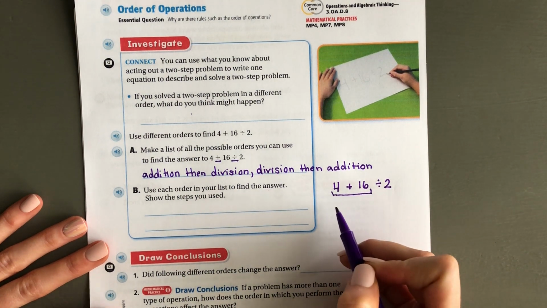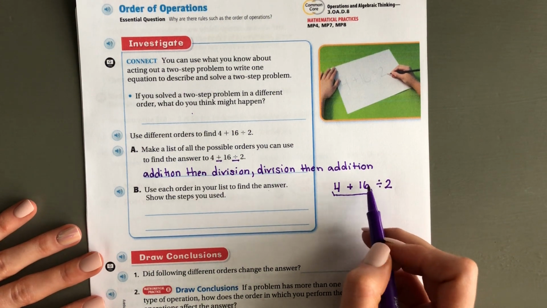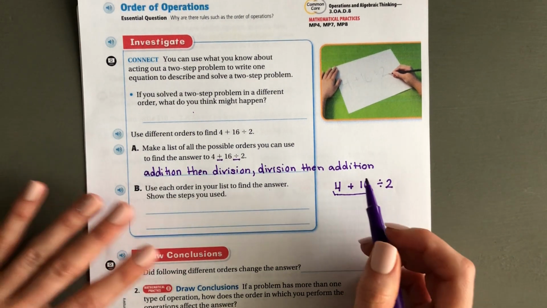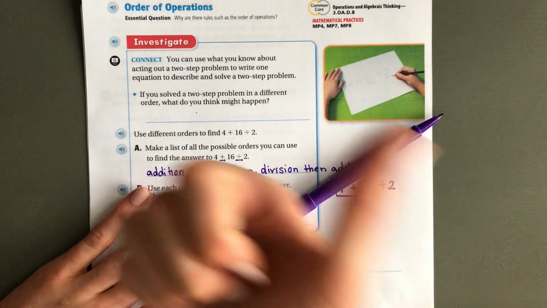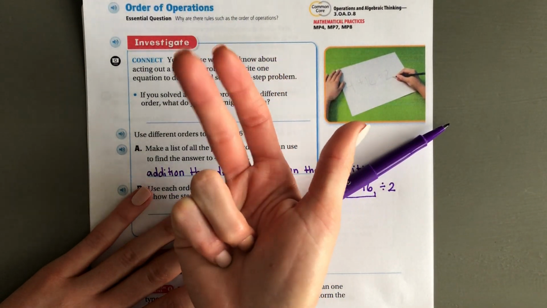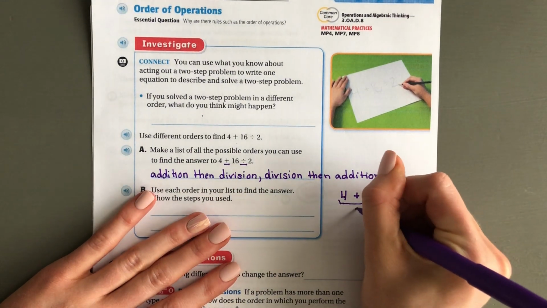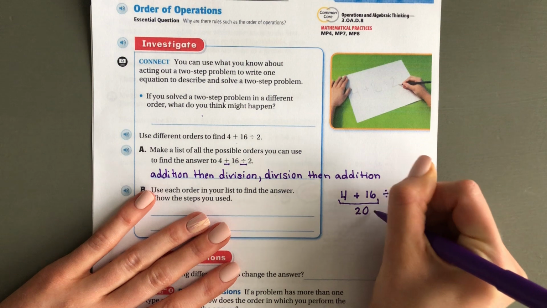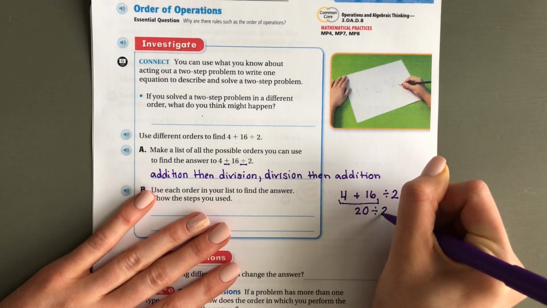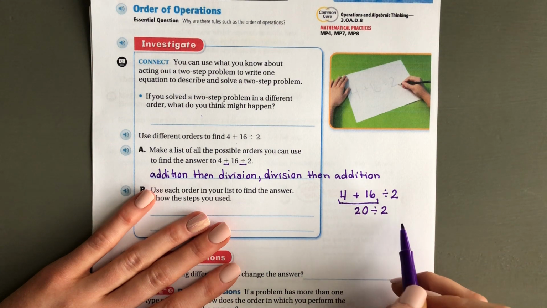If I do 4 plus 16, I know I can use the commutative property and just do 16 plus 4. So let's count that out. 16, 17, 18, 19, 20. So 4 plus 16 is going to give me 20, and then I'm going to divide it into 2. So then I got to do 20 divided by 2.